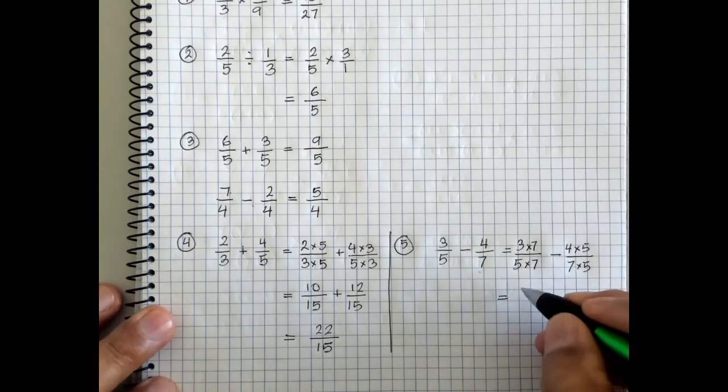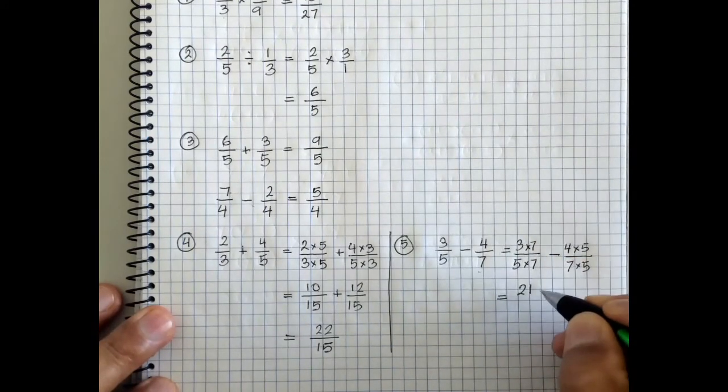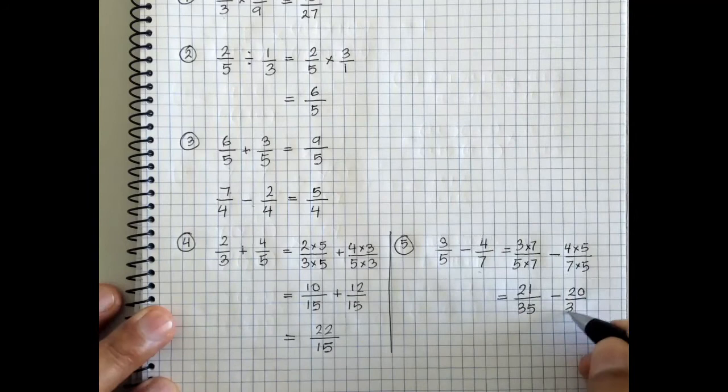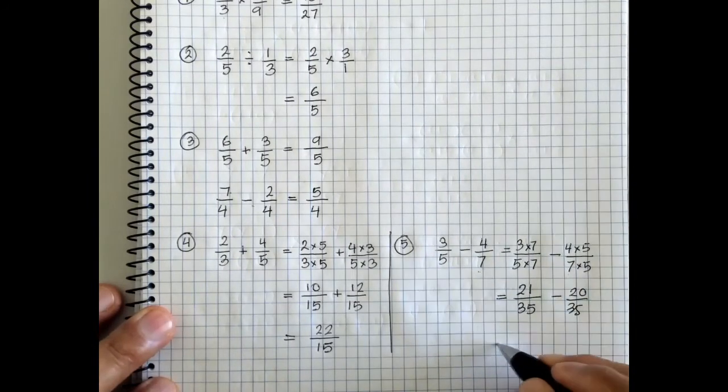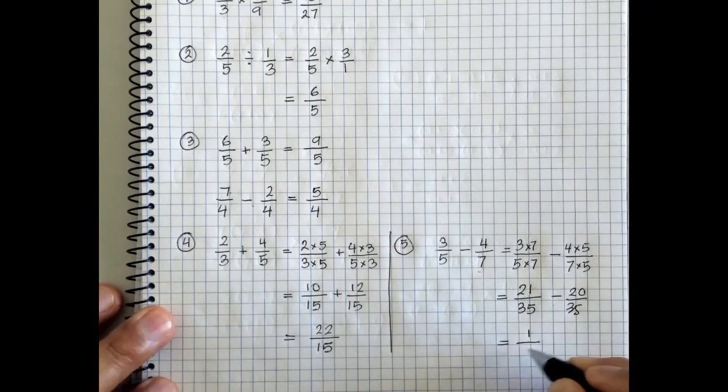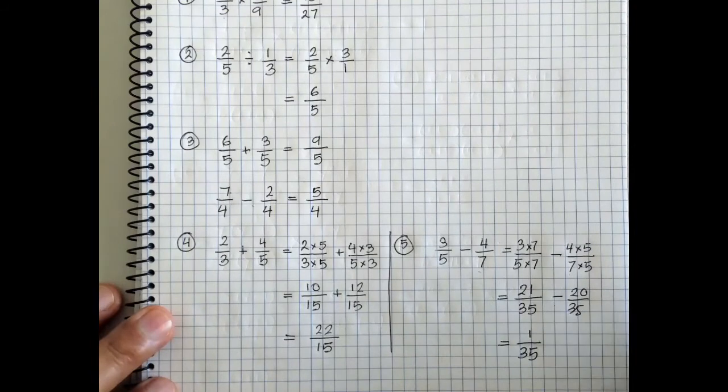Okay, and then we do 3 times 7 is 21, divided by 5 times 7, which is 35, take away 4 times 5 is 20, and then 7 times 5 is 35. Now we can put them together, so we're going to have 21 minus 20, so it's going to be just 1 over 35. Okay, so the answer is 1 over 35.